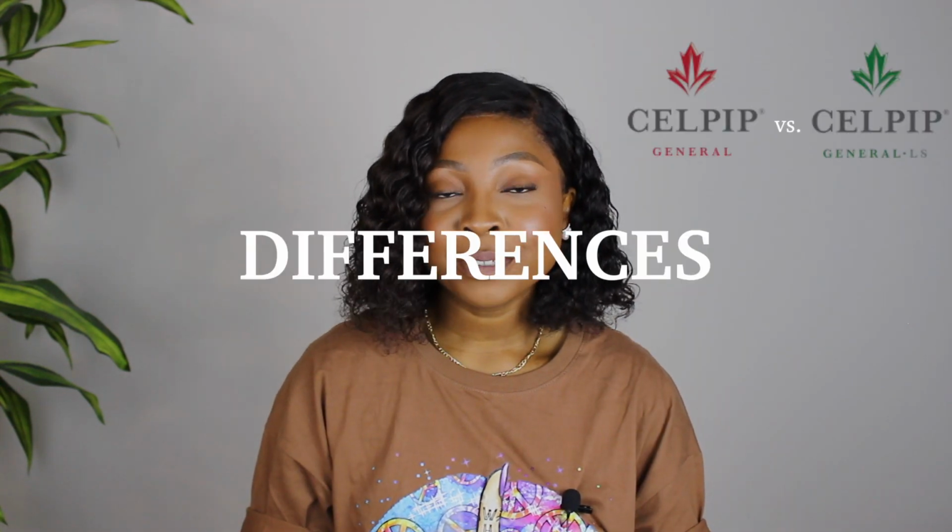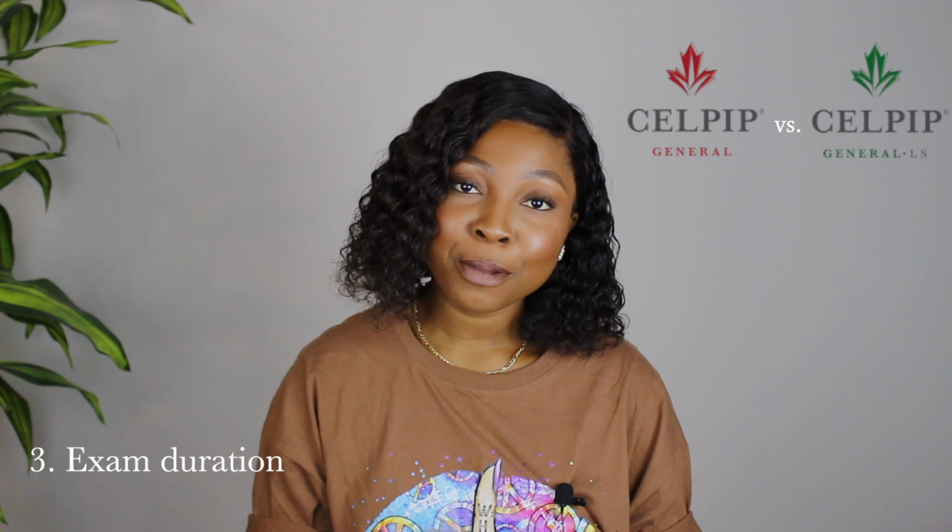The major differences between Celpip General and Celpip LS is what they evaluate. The second difference is the cost. The third difference is the time frame. The Celpip General takes about 3 hours to complete, while the Celpip LS takes about 1 hour to complete. The fourth is their uses. The fifth and one of the major differences is where these exams can be taken. The Celpip General exam can be taken in only 7 countries, which is Canada, of course, India, US, China, Philippines, Singapore, and UAE. While the Celpip LS exam can only be taken in Canada.